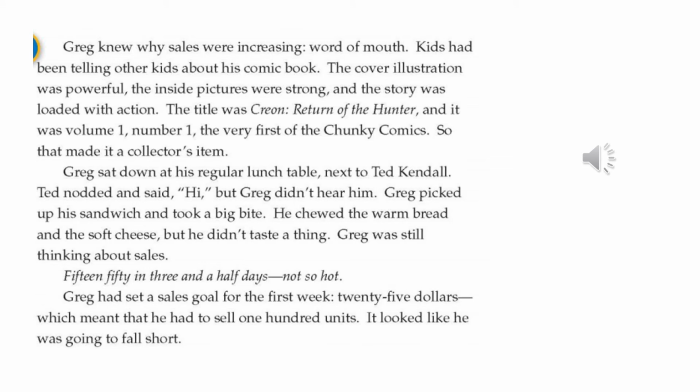Greg knew why sales were increasing: word of mouth. Kids had been telling other kids about his comic book. The cover illustration was powerful, the inside pictures were strong, and the story was loaded with action. The title was Crayon, Return of the Hunter, and it was Volume 1, Number 1, the very first of the Chunky Comics, so that made it a collector's item.